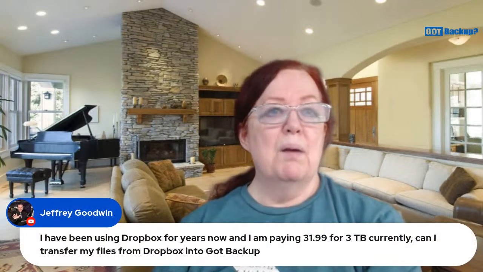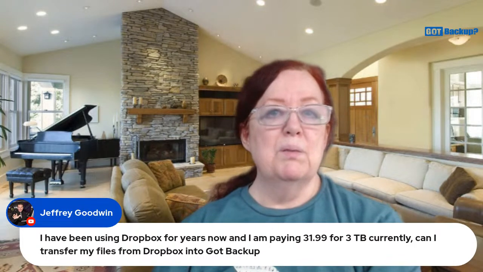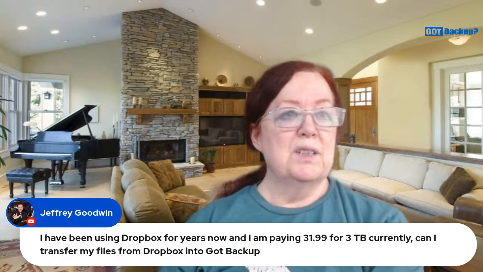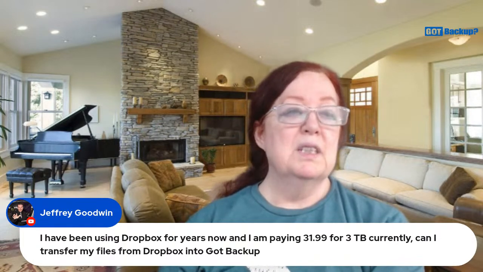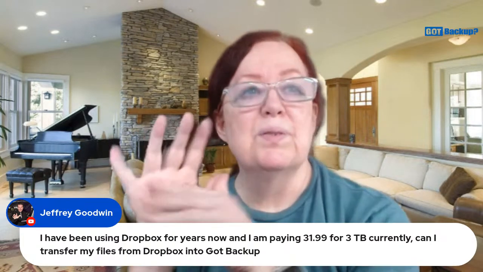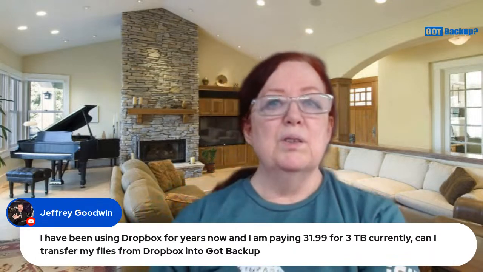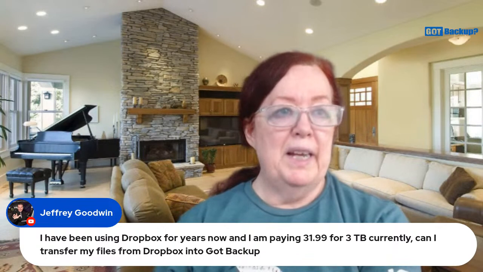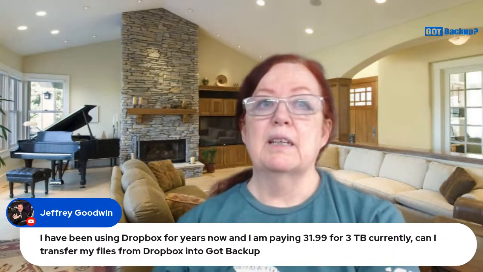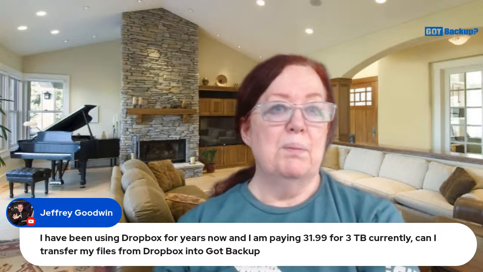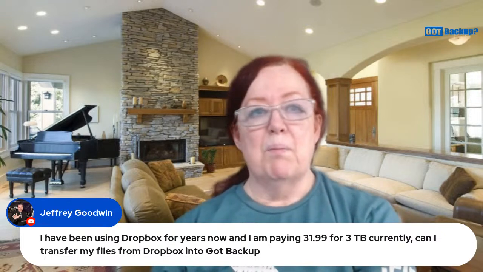I have been using Dropbox for years, and I'm paying $31.99 for 3T currently. Can I transfer my files from Dropbox? You can't do a direct transfer yet. They're working on it, Jeffrey, but you can do a download. I know that's a pain, but it's a one-time thing, and then they're all safe inside our got backup.